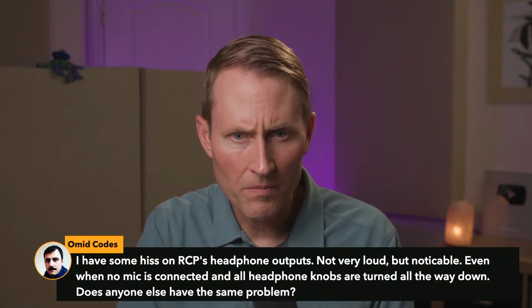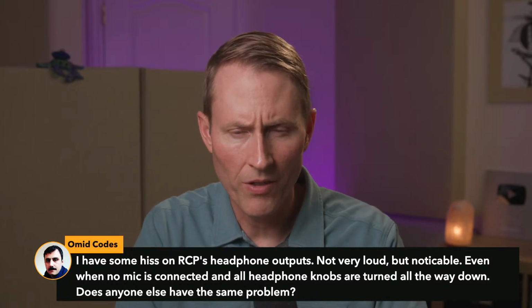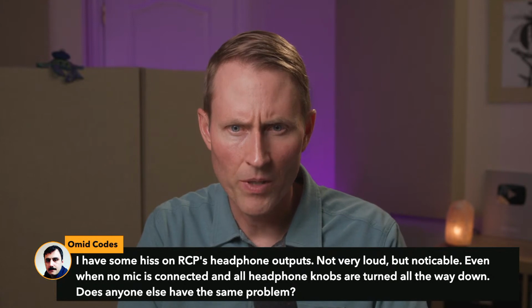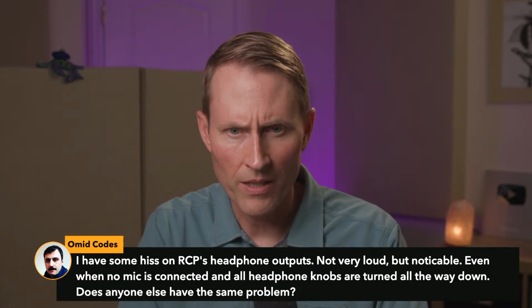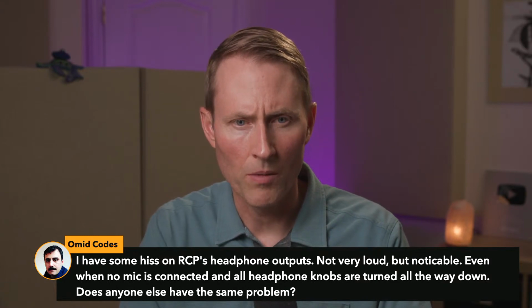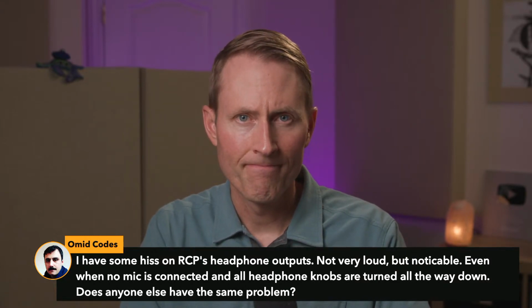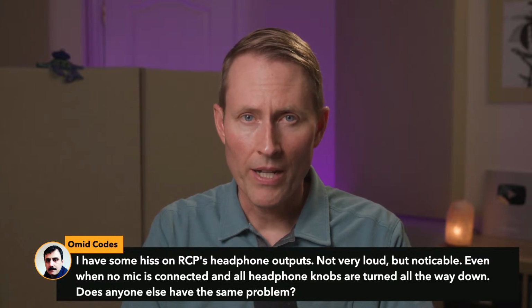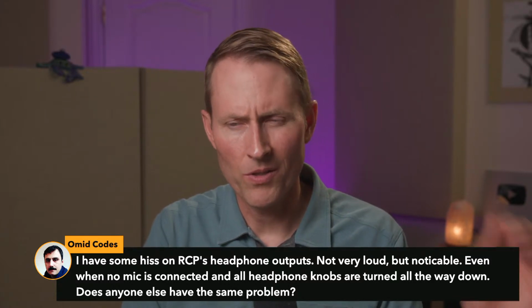Omed, I have some hiss on the Rodecaster Pro's headphone outputs. Not very loud, but noticeable, even when no mic is connected and all headphone knobs are turned all the way down. Does anyone else have the same problem? It's been a while since I used the Rodecaster Pro. I don't remember that specifically. I wasn't looking for it.